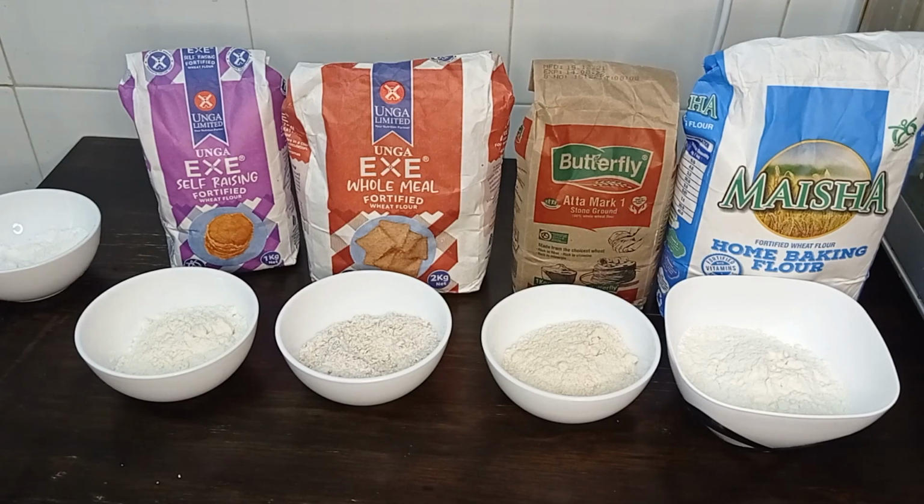And we've seen that all these flours, as much as they are flour, play different roles.